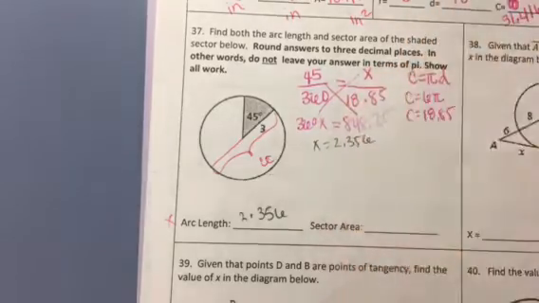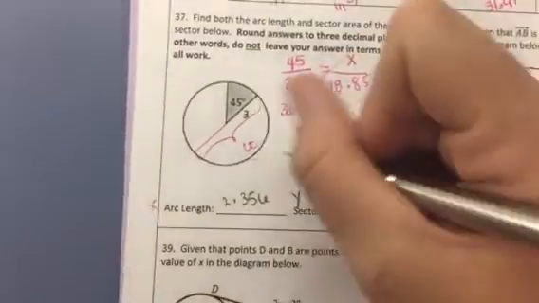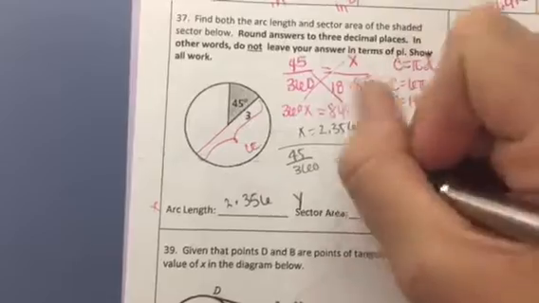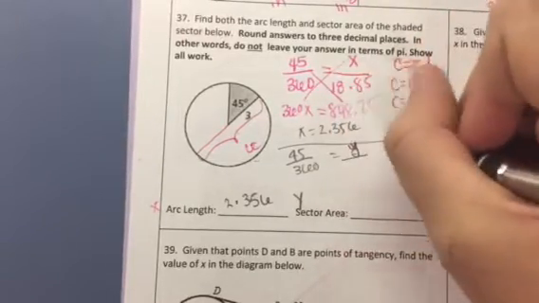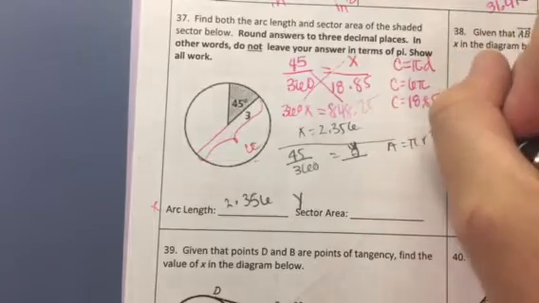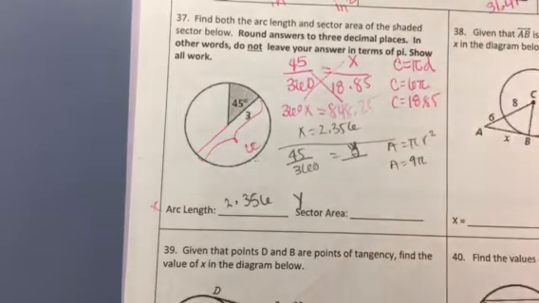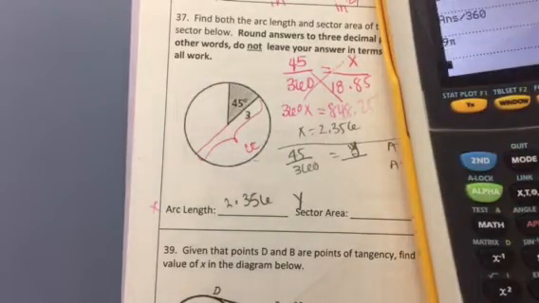Okay, hopefully you can see that I switched to pencil. All right, the sector area, I'm going to call that y. I'm going to set my proportion 45 over 360 equals y over my area. Area is pi r squared. So in this case, our area is 9 pi. Again, we said we want that decimal answer, not in terms of pi.